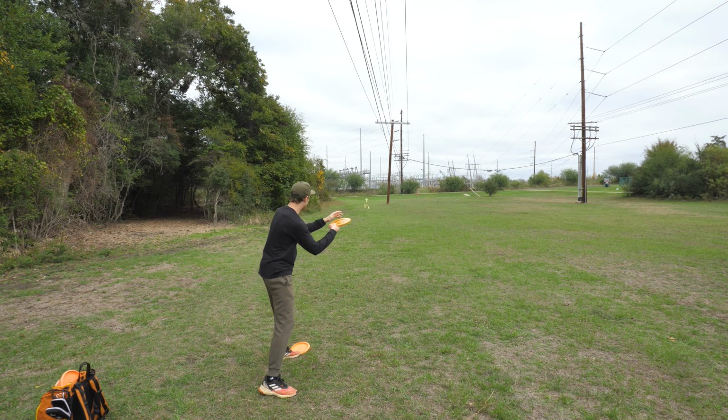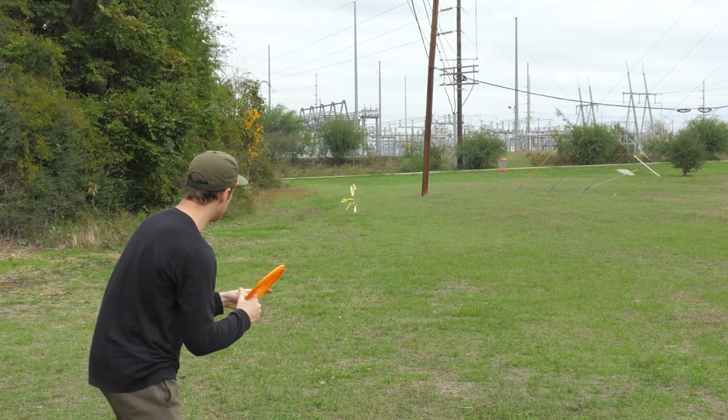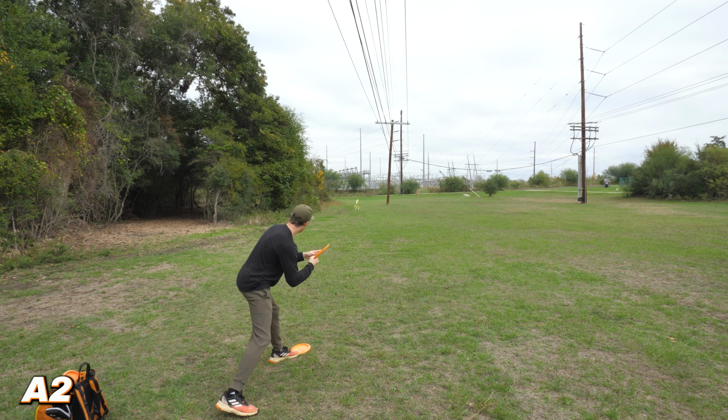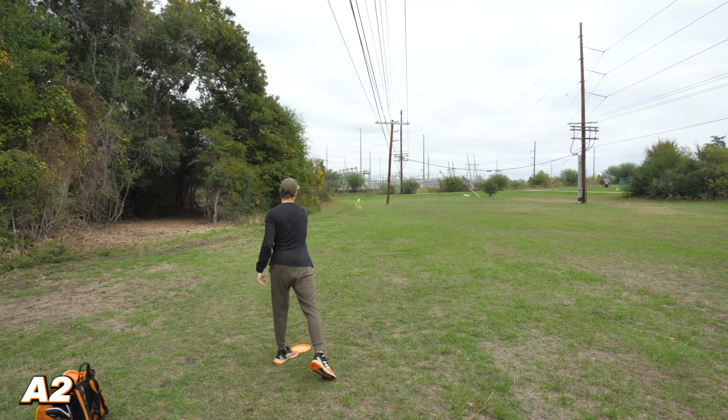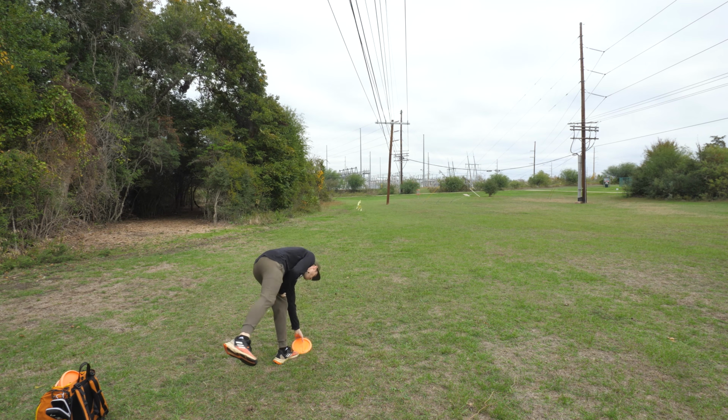And now it's nice and windy out here. Not that my rating will reflect that, of course, but wind is never something an A2 has cared about. Well, distance is. That'll be fine.